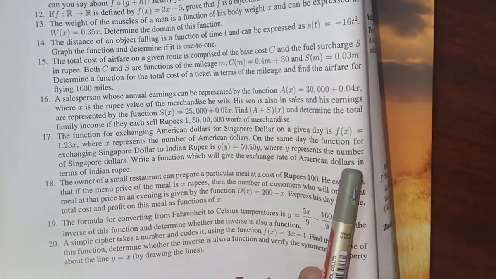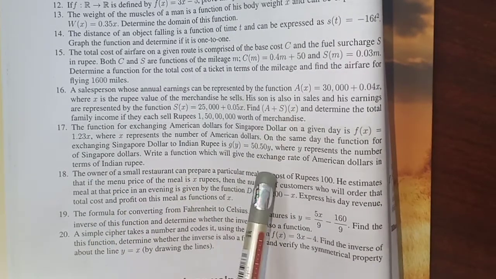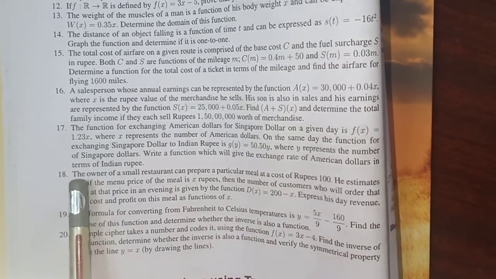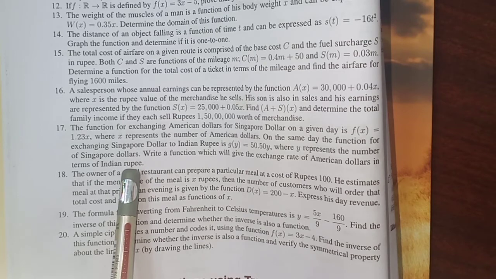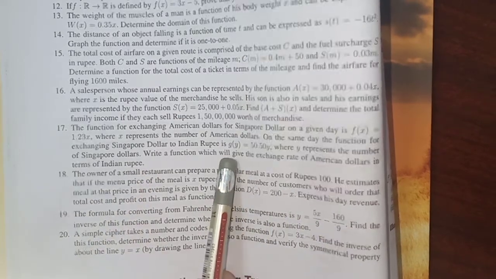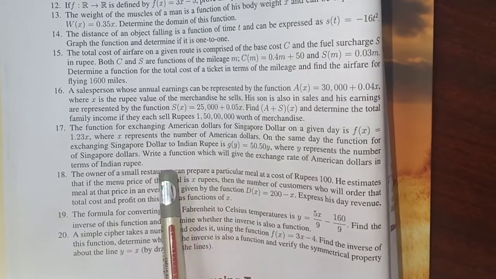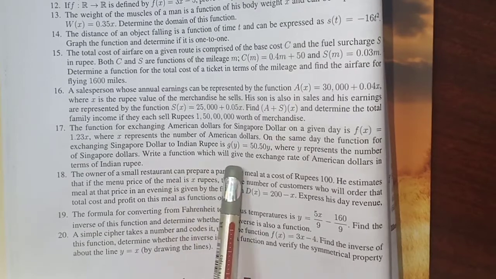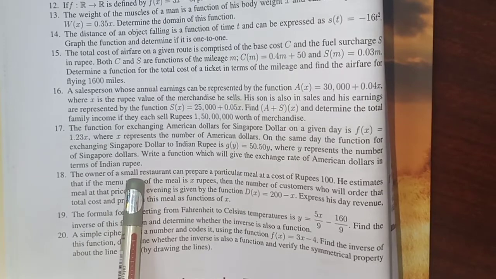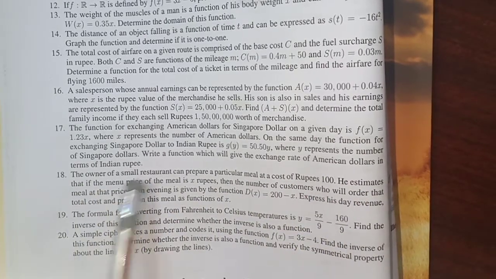On the same day, the function for exchanging Singapore dollar to Indian rupee is g of y equal to 50.50y, where y represents the number of Singapore dollars. Since y is a number of Singapore dollars, g of y is Indian rupee. Write a function which will give the exchange rate of American dollar in terms of Indian rupee.